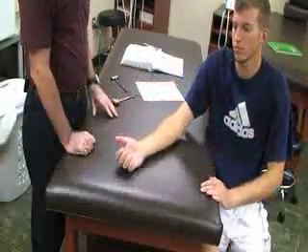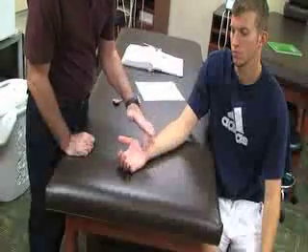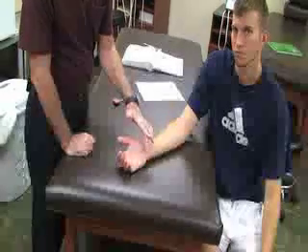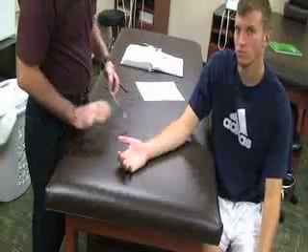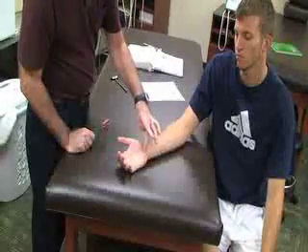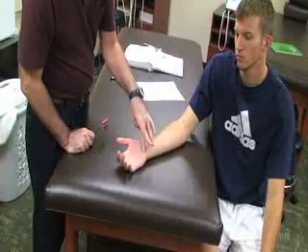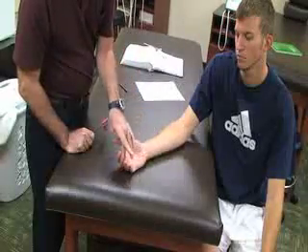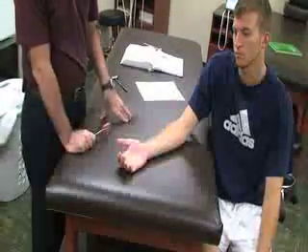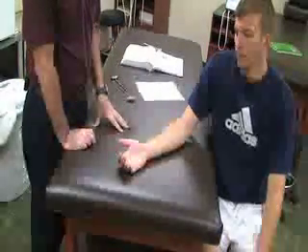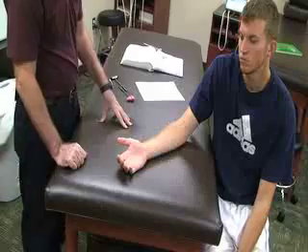The next one is going to be for the Tinel sign. For the Tinel sign, what we're going to do is have his palm up and relaxed. And for this one, we can either use a neurological hammer or our finger and just tap on the median nerve as it crosses the carpal tunnel here at the wrist. And again, that would cause a tingling down the thumb and first or second digits on that side. Again, an indication for a positive carpal tunnel syndrome or median nerve damage.